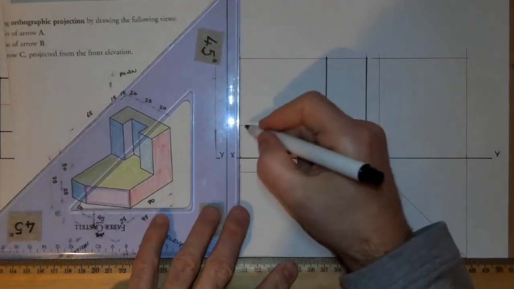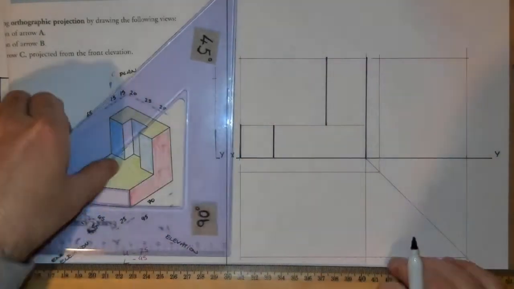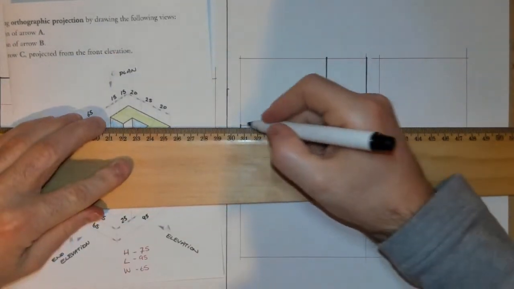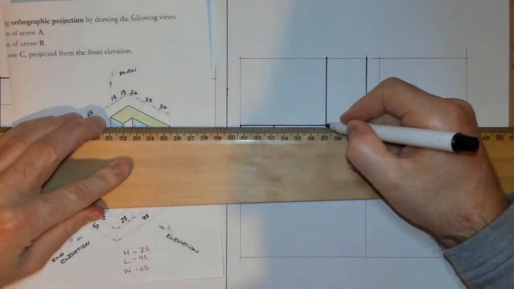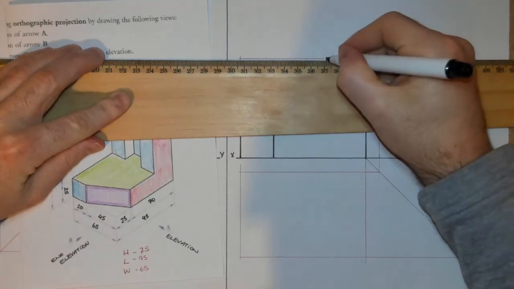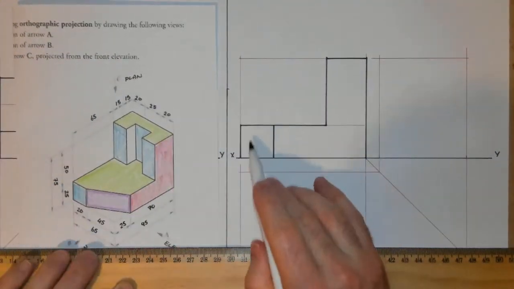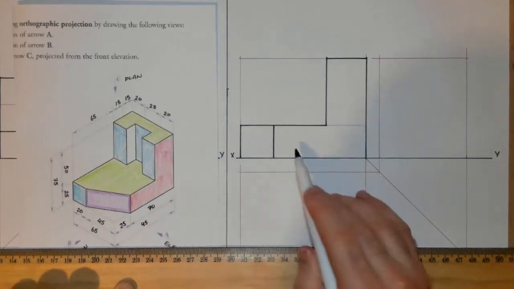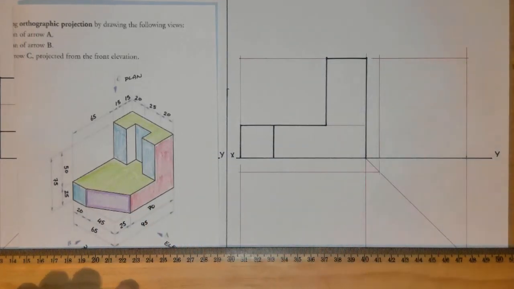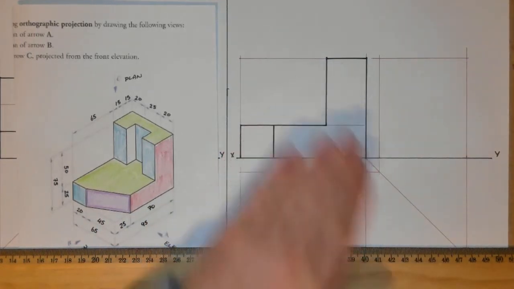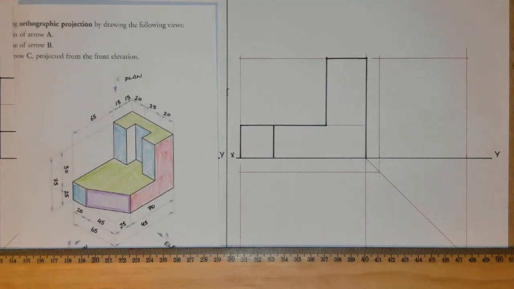Just heavy in all my vertical lines in one go, and then I'll heavy in my horizontal. So there we have it. That surface right there is this purple surface, and then this surface is here. Okay, and I actually have a bit of hidden detail in that view, so I'll come back to that at the very end of the question.